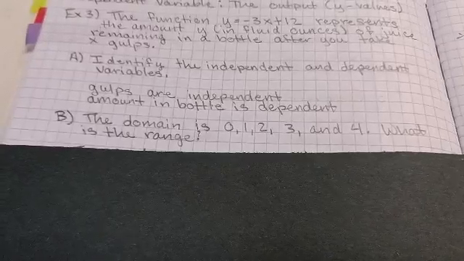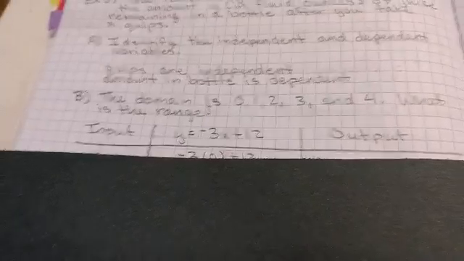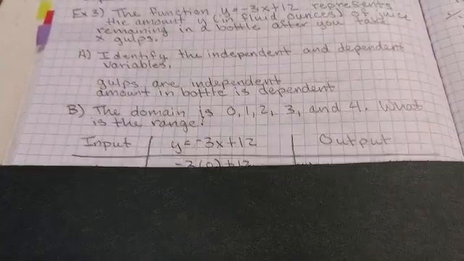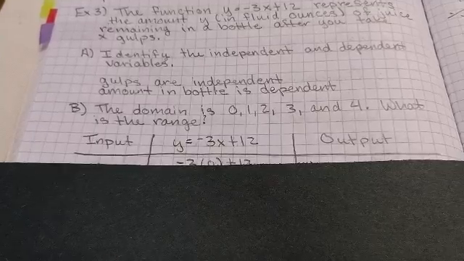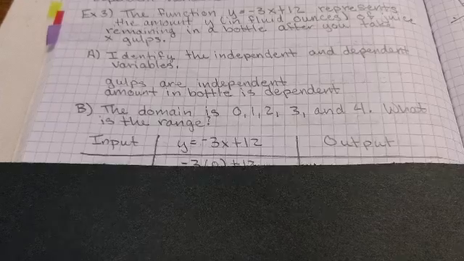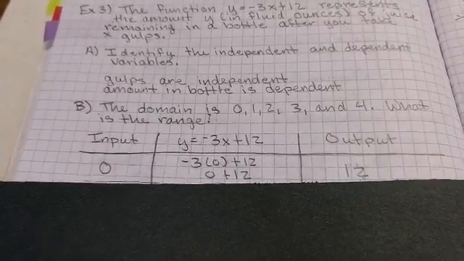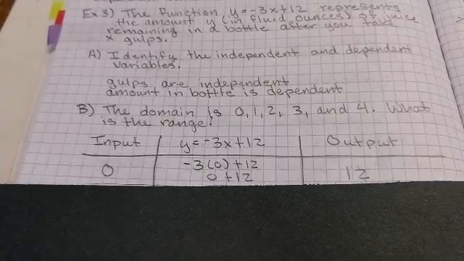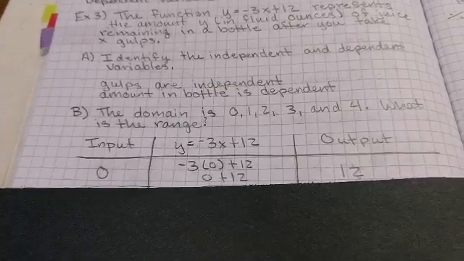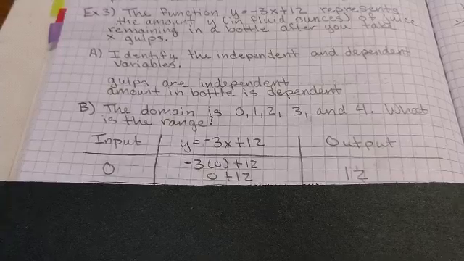In order to do this, we are going to build a table. It's going to be 3 columns. We have input on the left, y equals negative 3x plus 12 in the middle, and output on the right. When I plug in my 0 for x, I get negative 3 times 0 is 0, and 0 plus 12 gives me my output is 12. So if I don't drink anything, I still have 12 ounces of juice in my bottle.